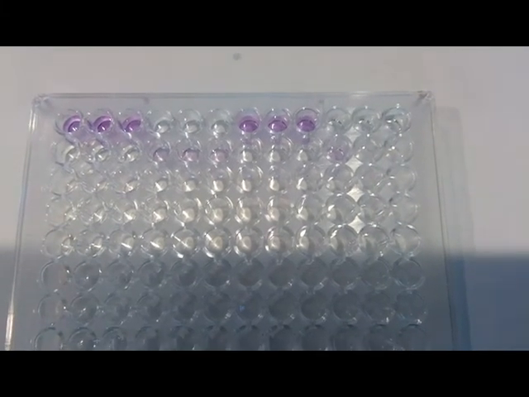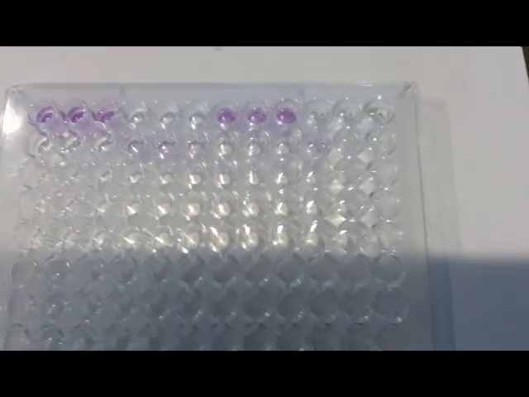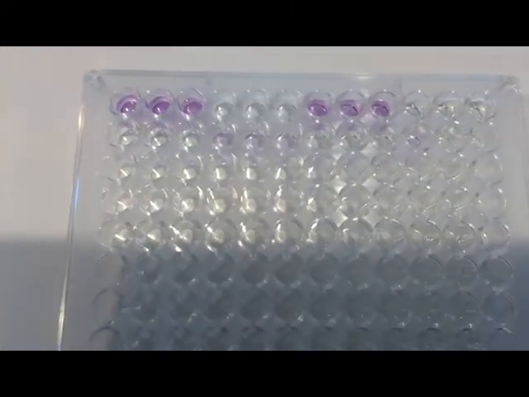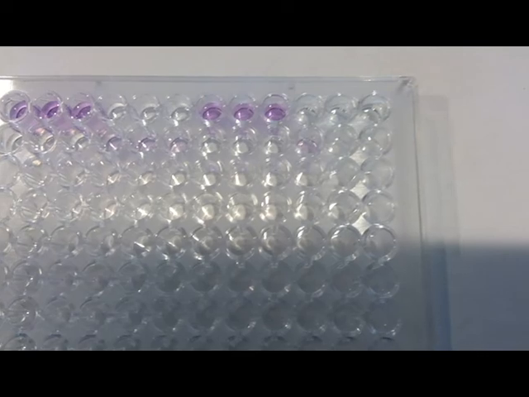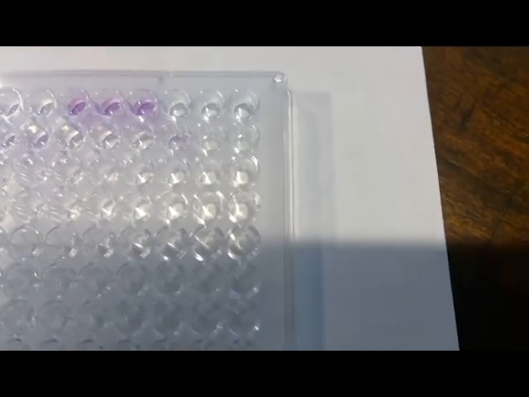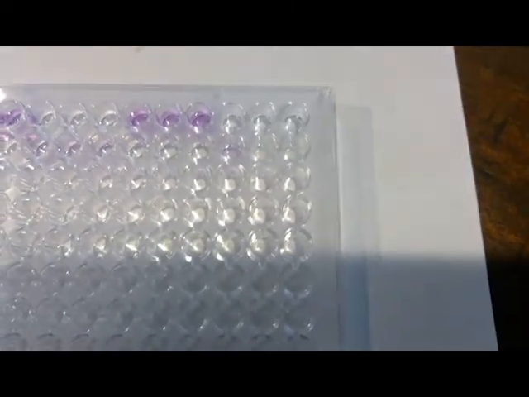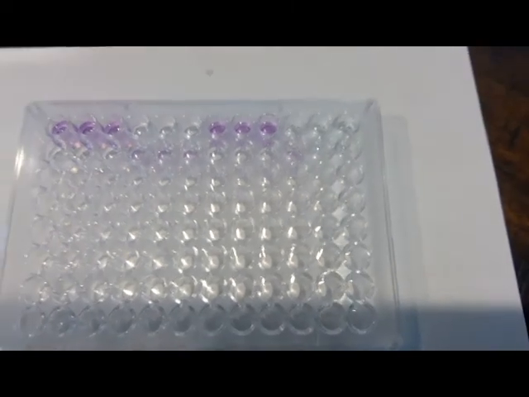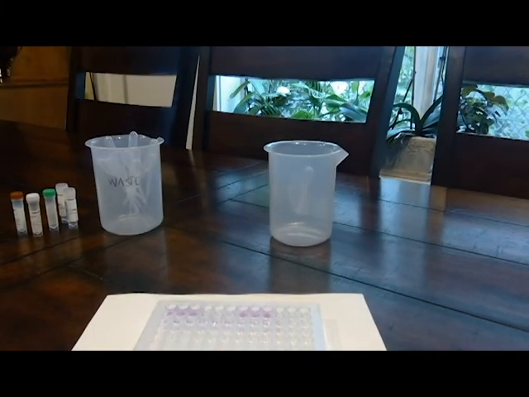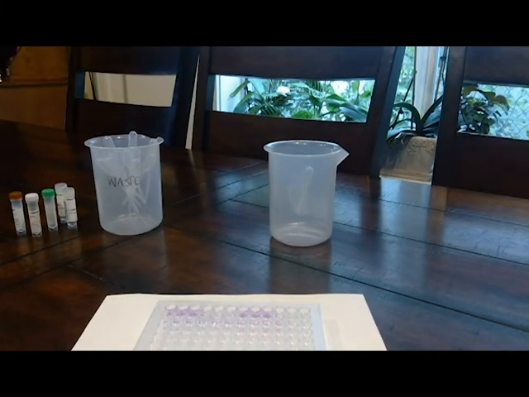So patient A looked positive, and then negative, negative, weak positive, negative, and then possibly a weak positive, but I didn't have enough reagents to properly do patient F. So hopefully you guys will have enough.